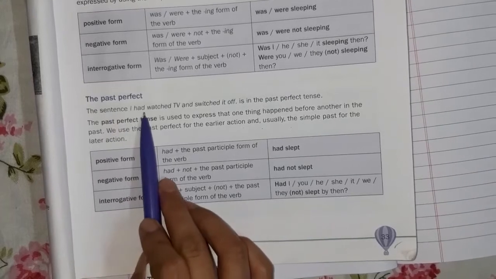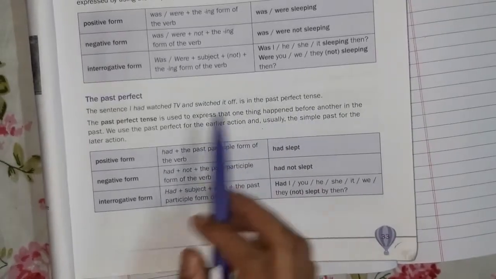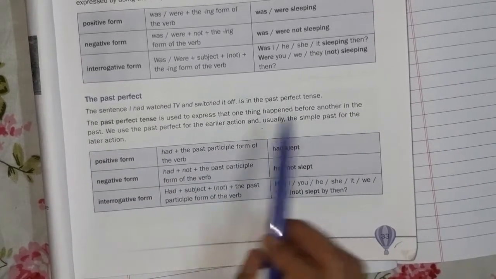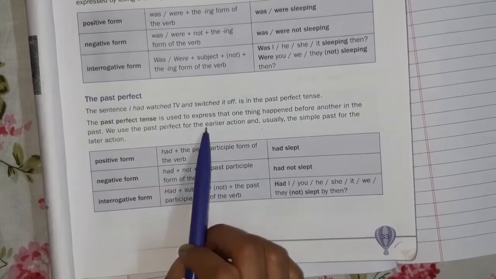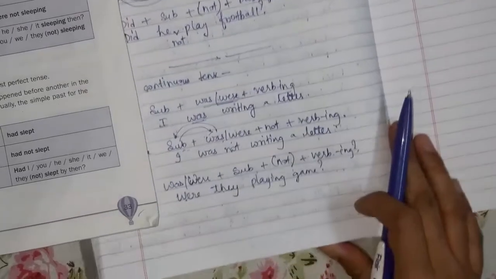The sentence I had watched TV and switched it off is in the past perfect tense. Now what is the past perfect tense? It is used to express that one thing happened before another in the past. We use the past perfect for the earlier action and usually the simple past for the later action. So I will just explain this with a timeline.